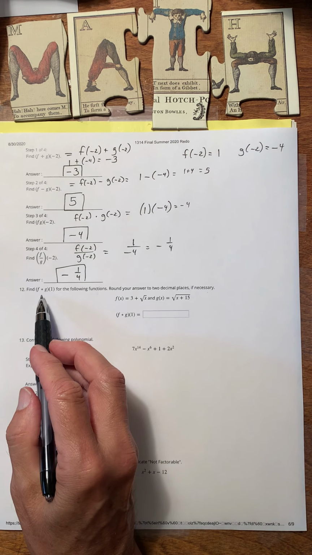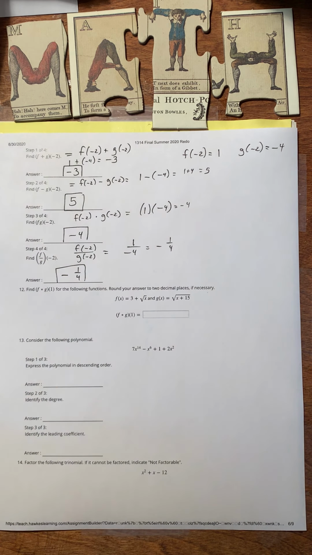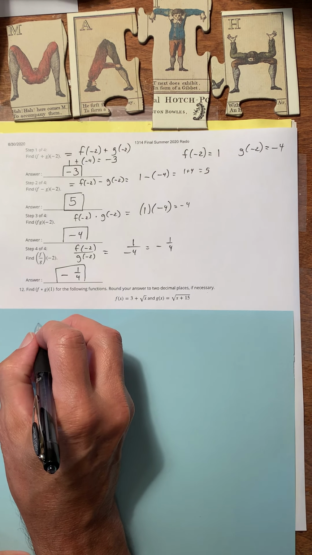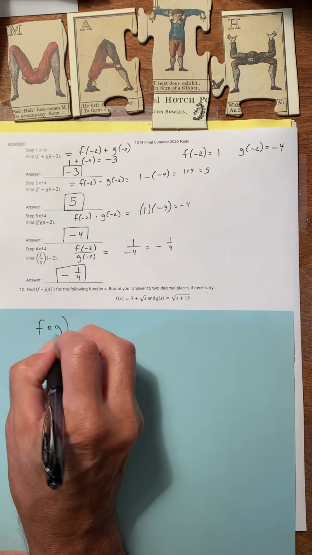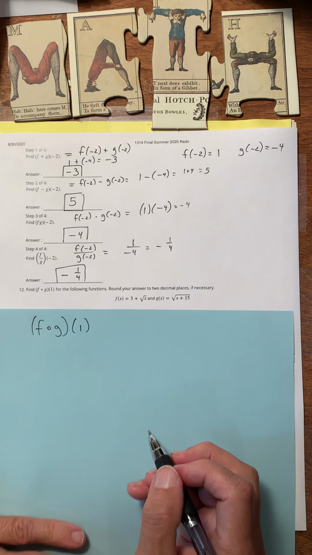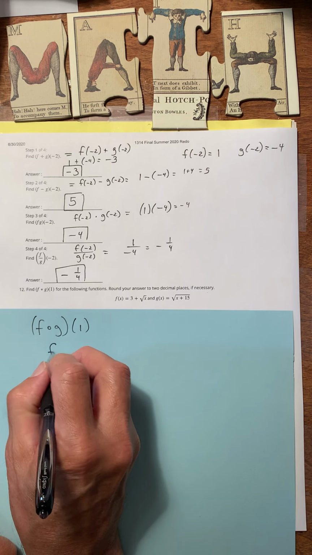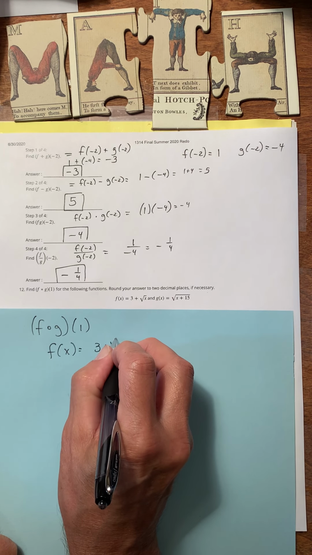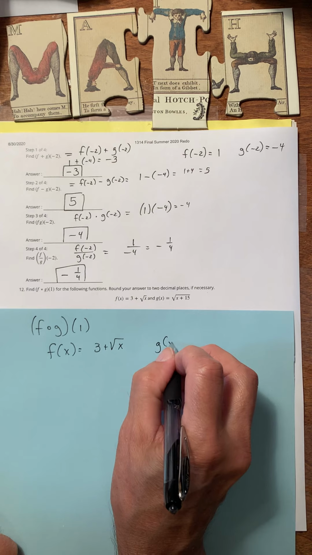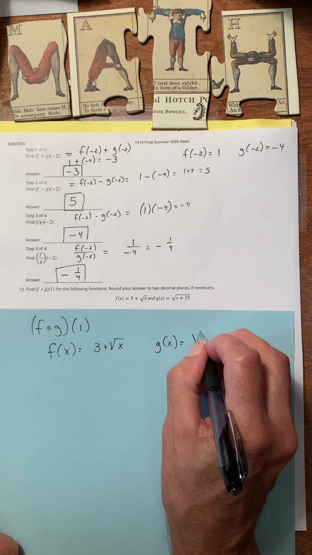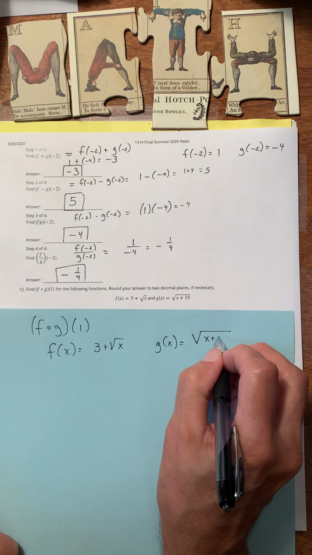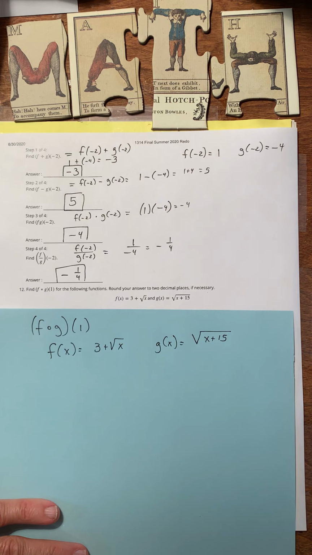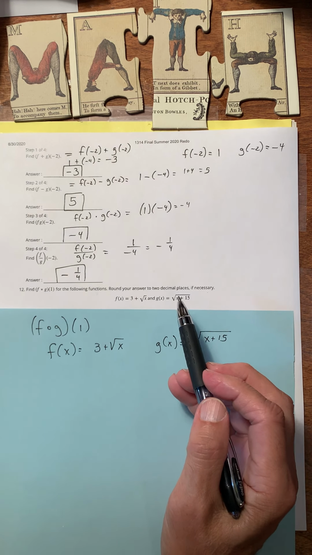All right, here's the fifth combination of functions that's a little bit unusual, the composition of functions. It says find f of g of 1 for the following functions. f of x is defined to be 3 plus the square root of x. g of x is defined to be the square root of x plus 15. It says find f of g of 1 for the following functions. Round your answer to 2 decimal places if necessary.